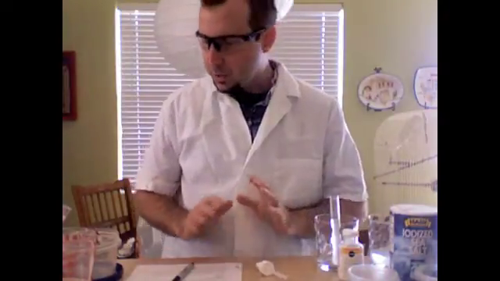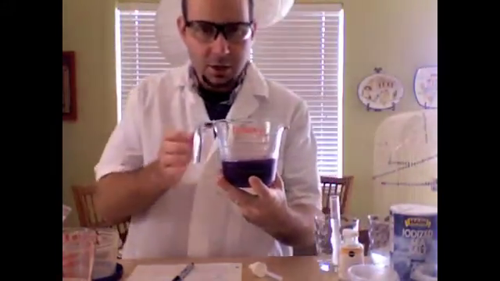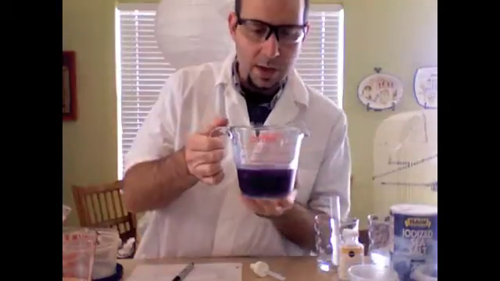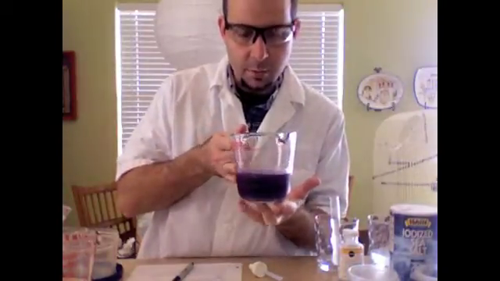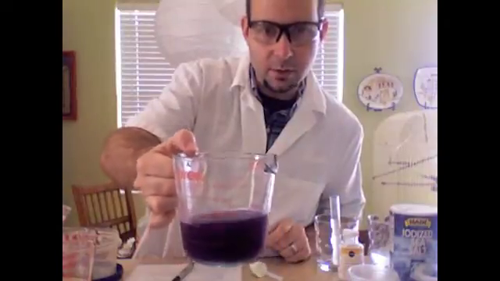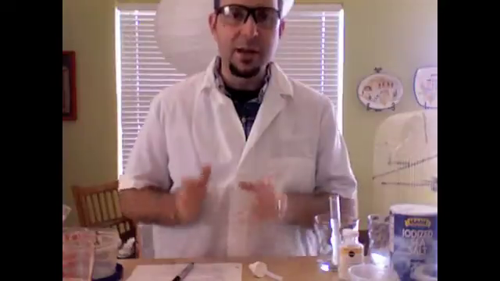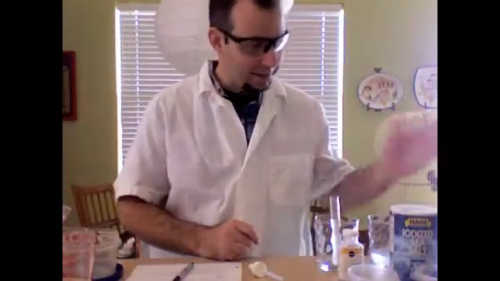So I've already prepared the solutions. I have a solution. This is our indicator solution. This is actually called red cabbage water, but it does make this purple color. I don't know if you guys can see that very well. This is a very purple liquid, and we're going to determine whether we have acids or bases. 9 different solutions that we're going to test.